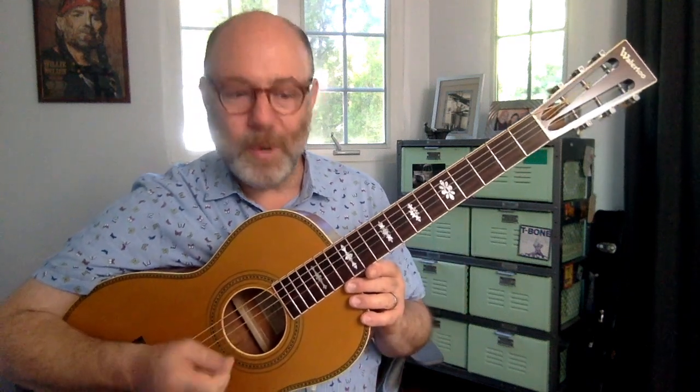But I just want to encourage you to mix and match movable closed shapes with open shapes because it really adds a lot of dimension to the guitar. So obviously these chords down here in open position do incorporate open strings.